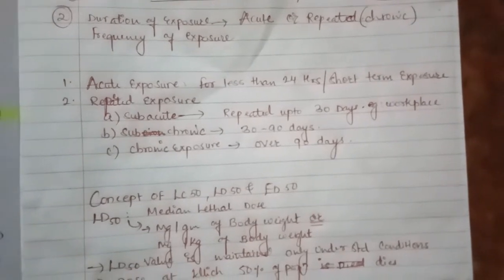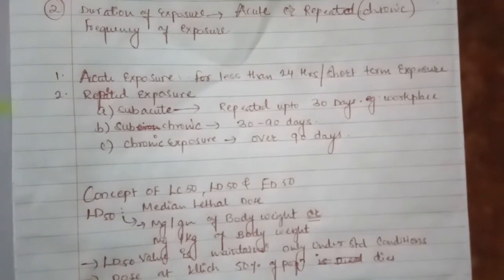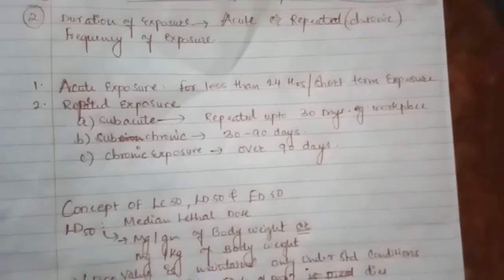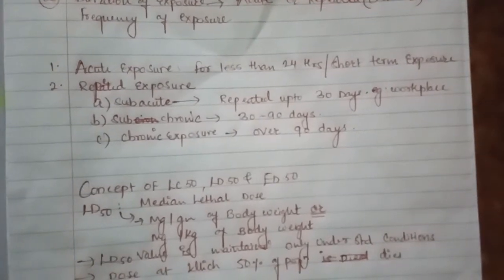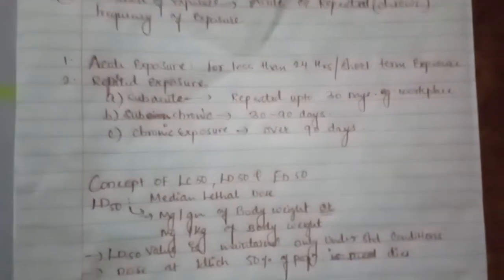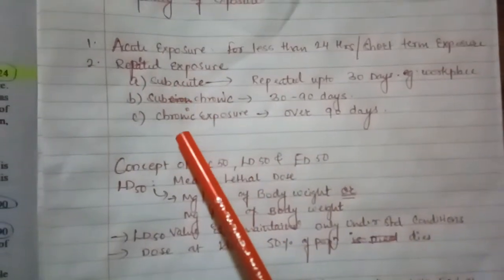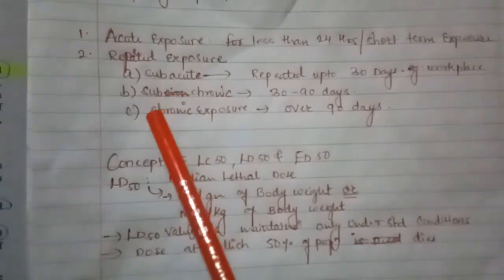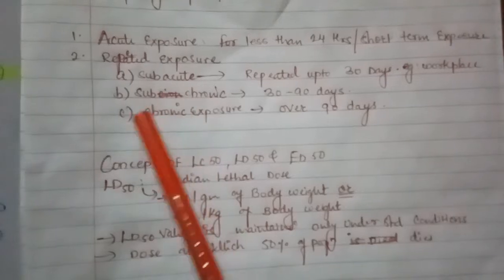So what is acute exposure? When a toxicant is in contact with the animal or organism for less than 24 hours, then we can call it acute exposure or short term exposure. The toxicant and the organism have contact for less than 24 hours. Repeated exposure is divided into three minor categories: subacute exposure, subchronic exposure and chronic exposure.